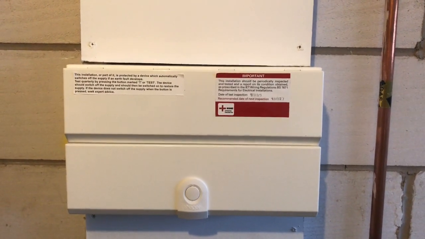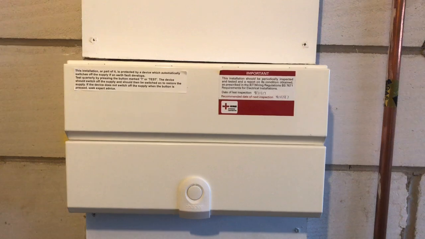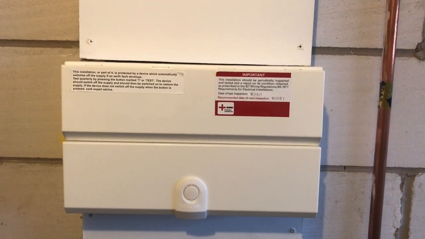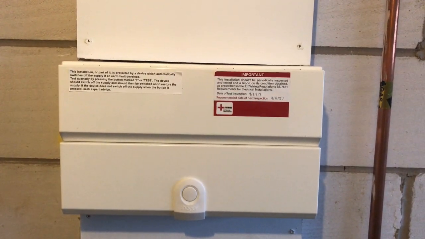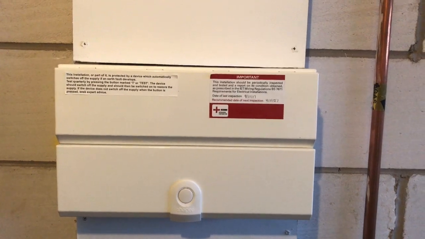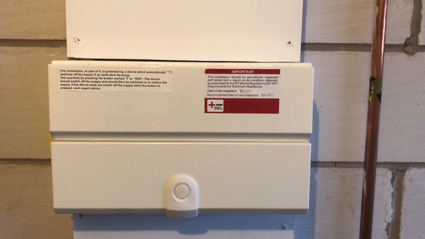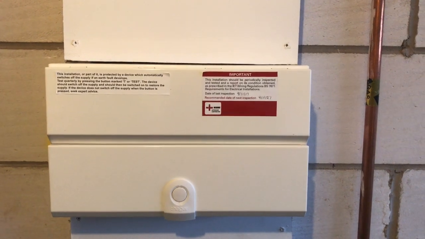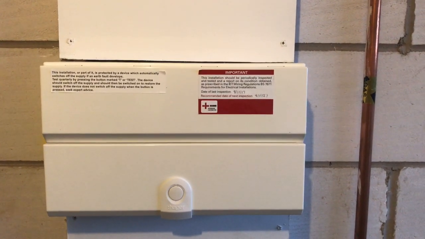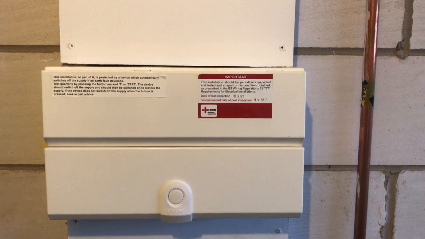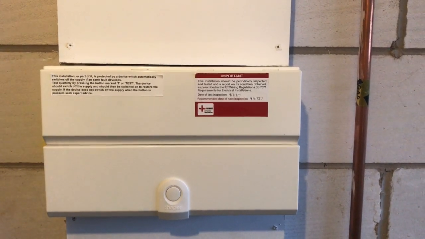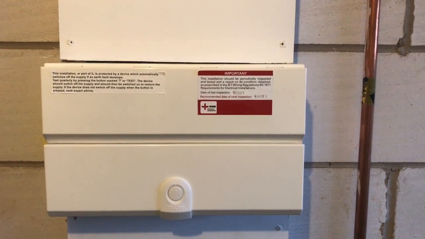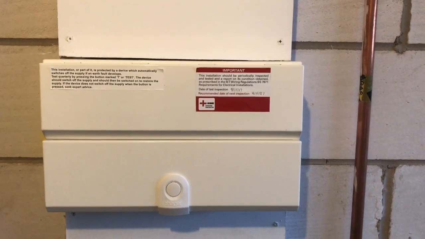Let's just start with what we've got in view. Directly in front of us we've got my consumer unit, or CCU, Consumers Control Unit. It's a Hager, and this was installed in November 17. When this was installed we were still on the 17th edition Third Amendment, and that will be important later on in the video.